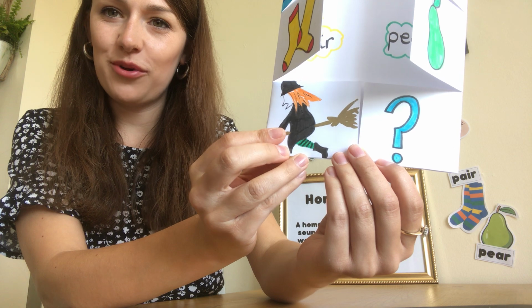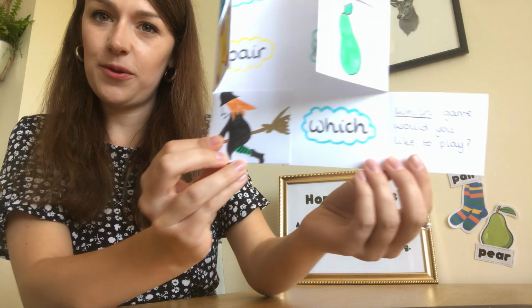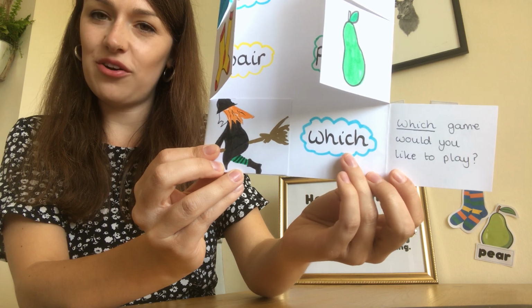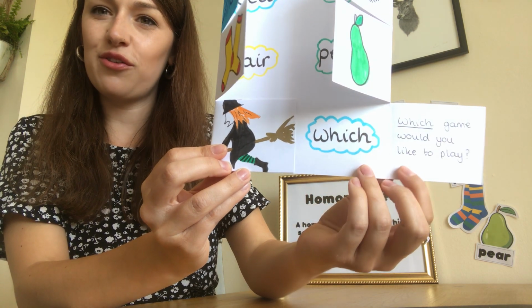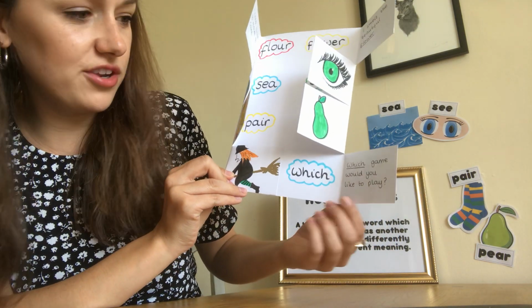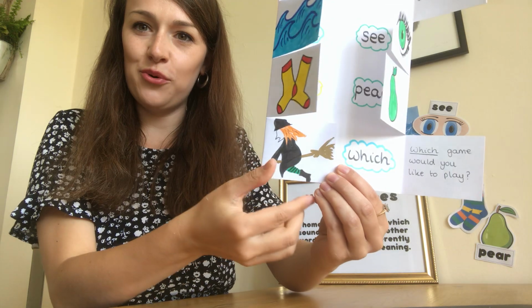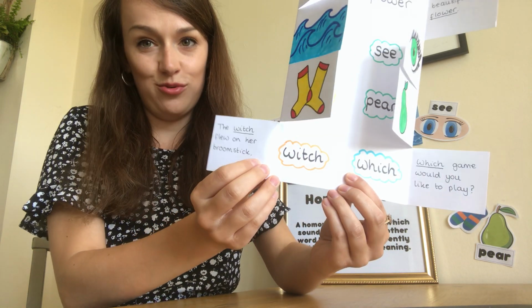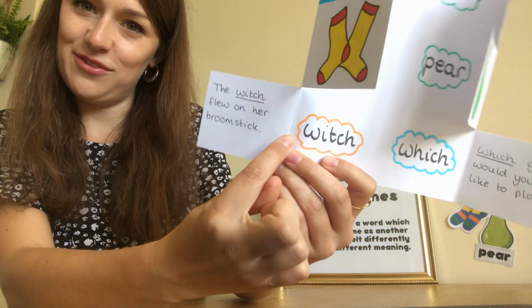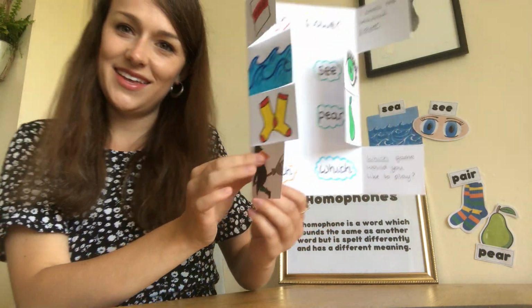This homophone is for the words which. This one is a question mark, which shows the word W-H-I-C-H. This is the sort of which we'd use if we were offering a choice or putting it in a question. Which game would you like to play? And of course this is the which that has the cauldron and rhymes with the broomstick. So W-I-T-C-H: the witch flew on her broomstick.